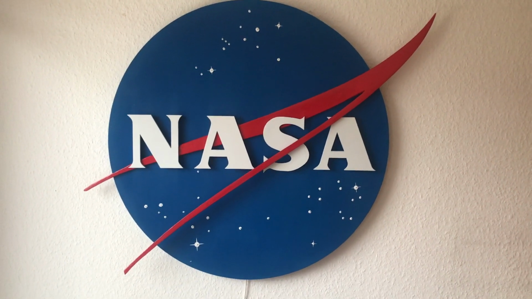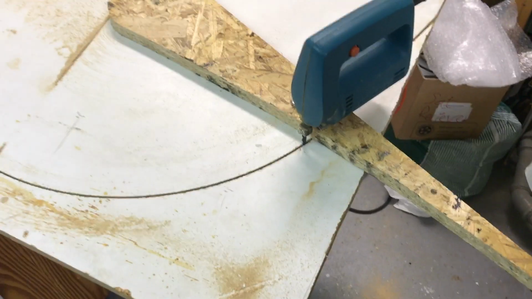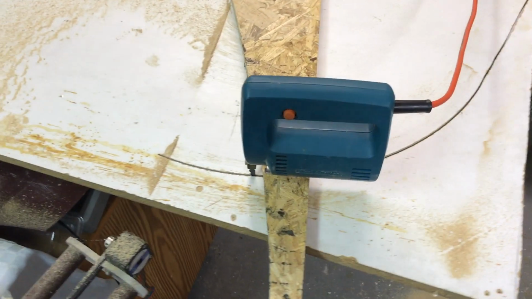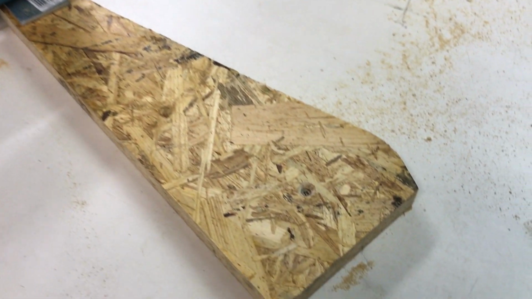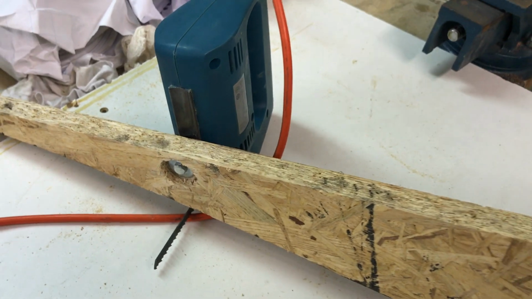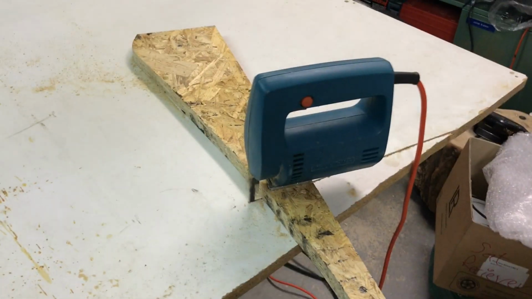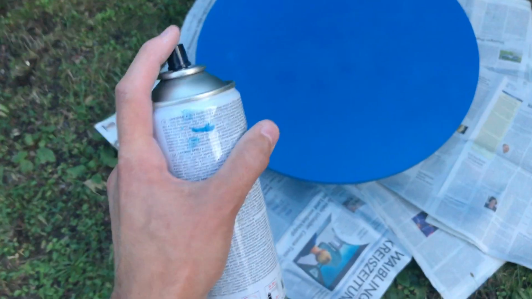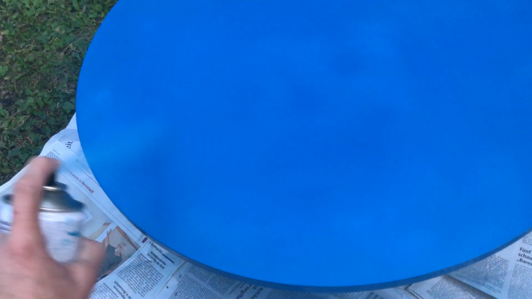Because it's not that easy to cut out a perfectly round circle using only handheld tools, I came up with a small trick. So here I took a spare piece of wood that I mounted in the middle of the circle, and I attached my jigsaw onto it, and then when you move the piece of wood around, you actually are able to cut a perfect circle. After that you only have to paint the whole circle and then you're done with your background. It's as easy as that.